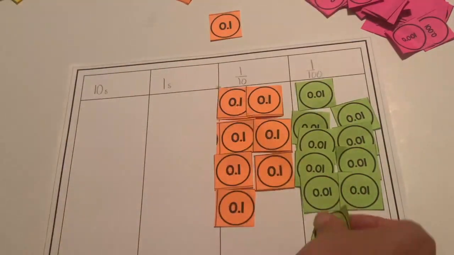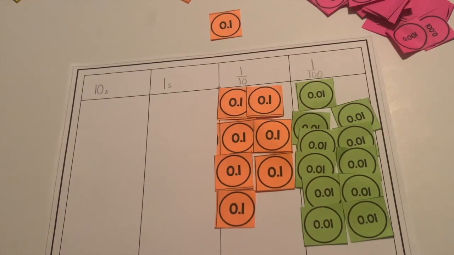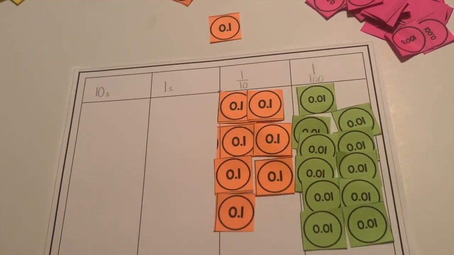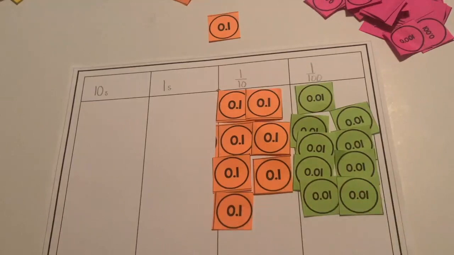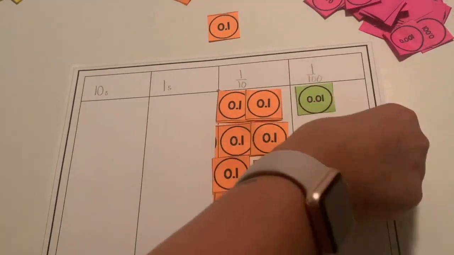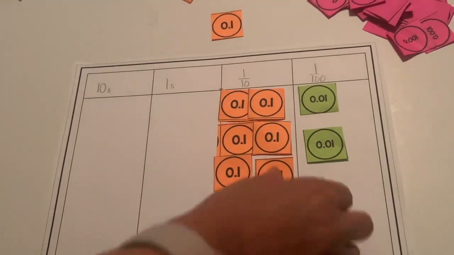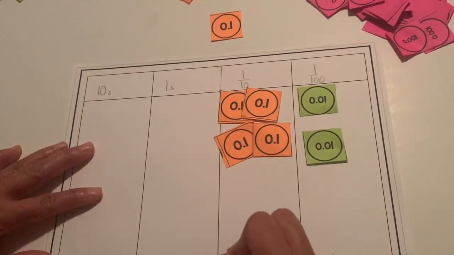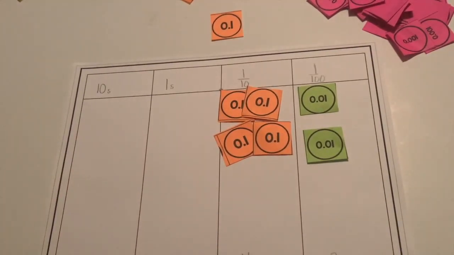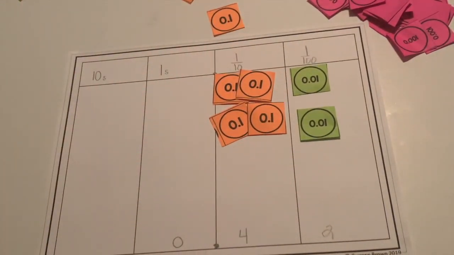So now I have 11 hundredths in the hundredths place. Can I take away 9 now? Let's see. One, 2, 3, 4, 5, 6, 7, 8, 9. I took away 9, and I see that I'm left with 2 hundredths. Now I want to see if I can take away 3, and I can, and I'm left with 4. So there are 42 hundredths pounds left.